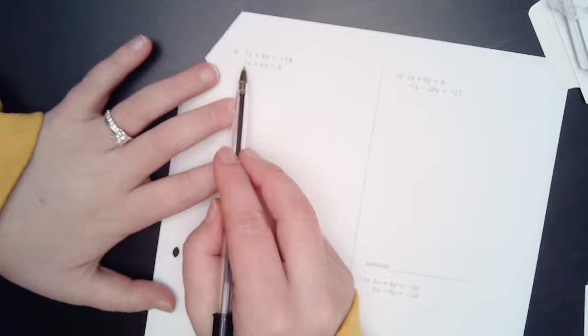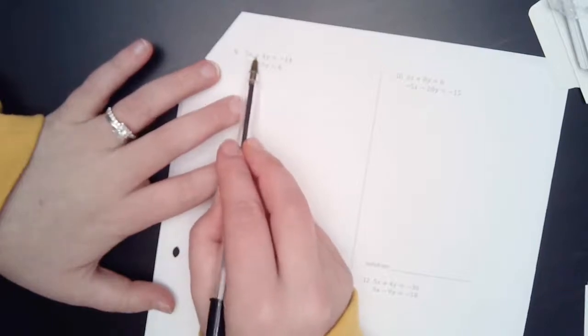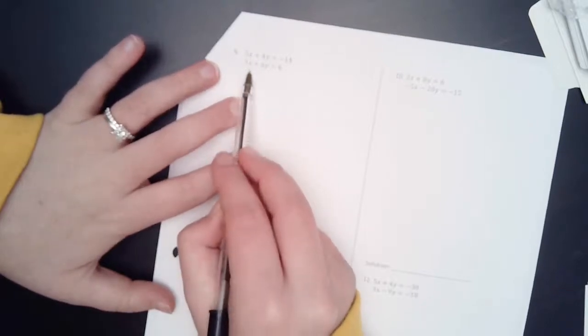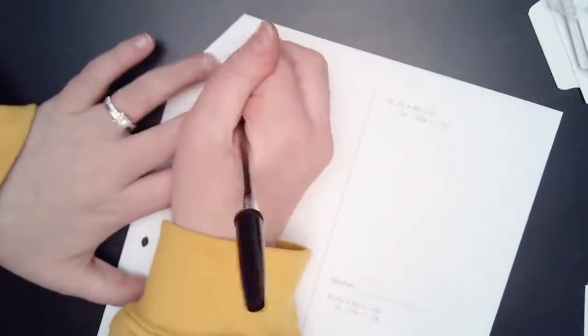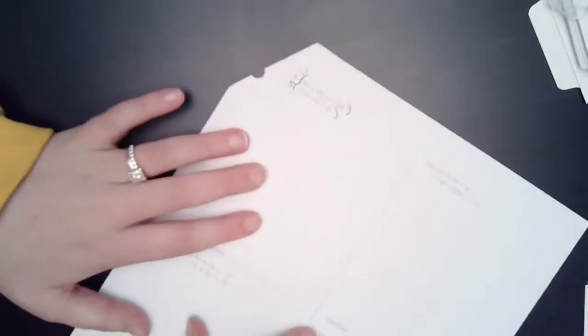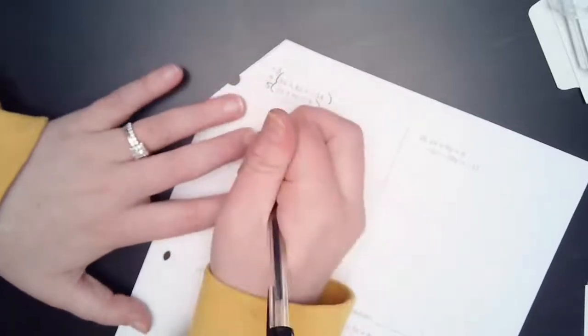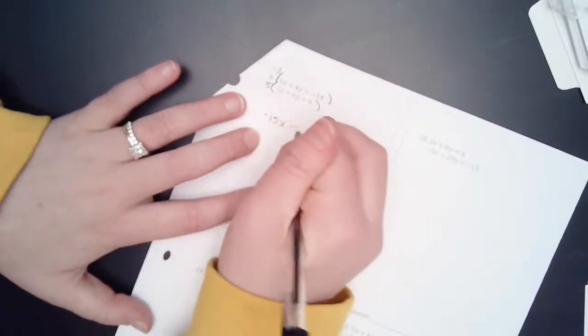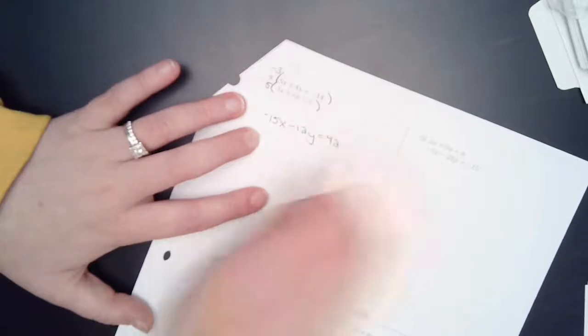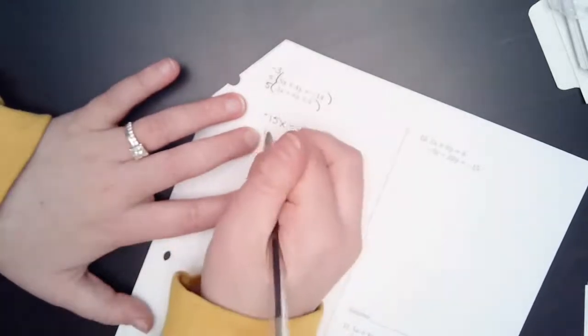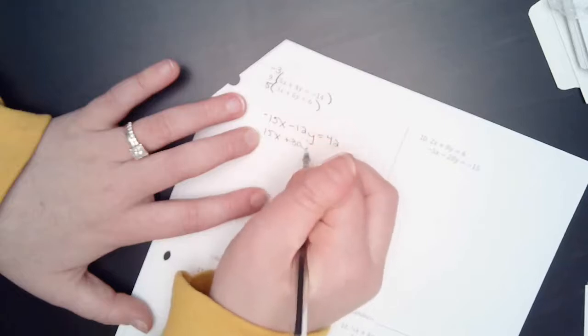So I know I can multiply 5 by 3 to get 15 and 3 by 5 to get 15. But I just need one of my lines to be negative. So what I'm going to do is multiply this top line by a negative 3 to get the negative 15. And I'm going to multiply this line by a positive 5. So from there, I'm just going to multiply in. Negative 3 times 5 is negative 15x minus 12y equals 42. And a 5 times 3 is 15x plus 30y equals 30.